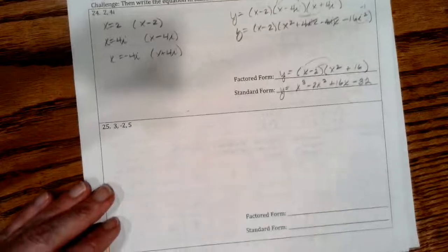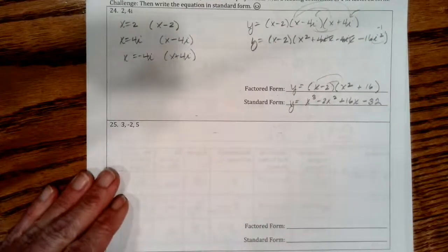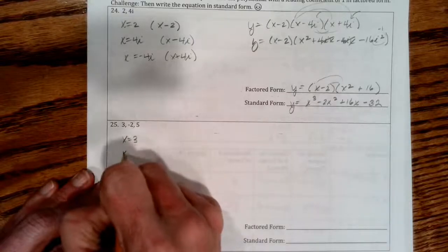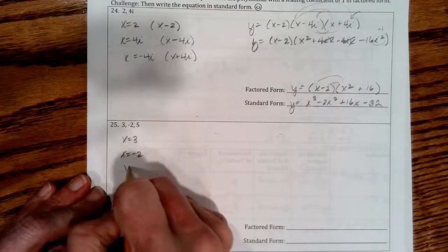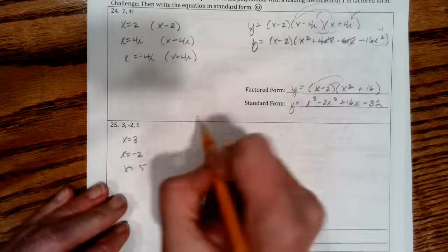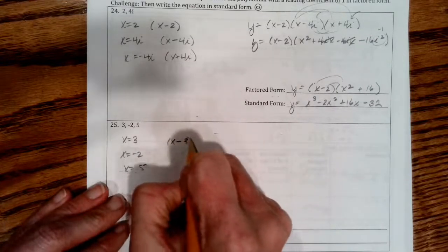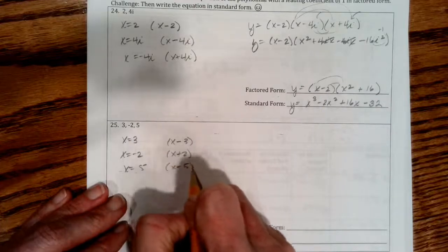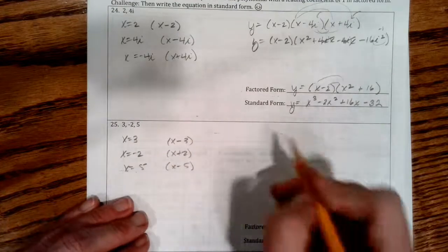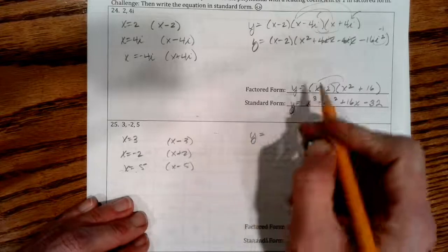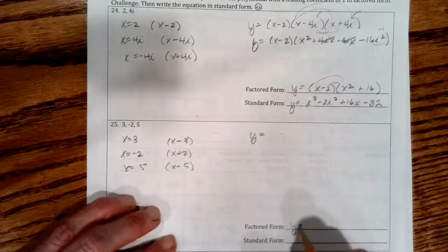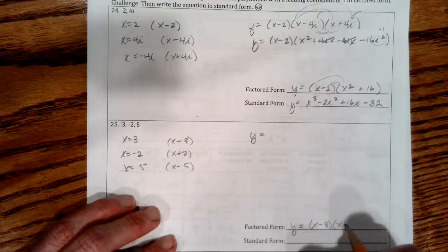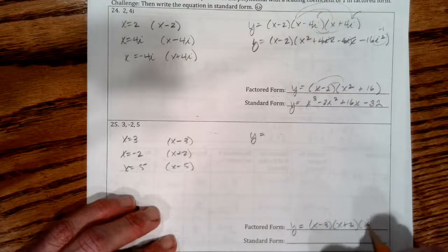Alright, my next factors are 3, negative 2, and 5. X is equal to 3, x is equal to negative 2, x is equal to 5, which means x minus 3, x plus 2, and x minus 5 are my factors. So y is equal to, as my factored form, x minus 3, x plus 2, and x minus 5.